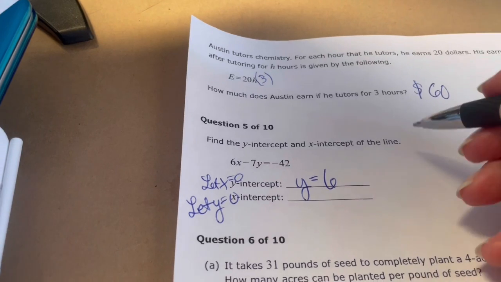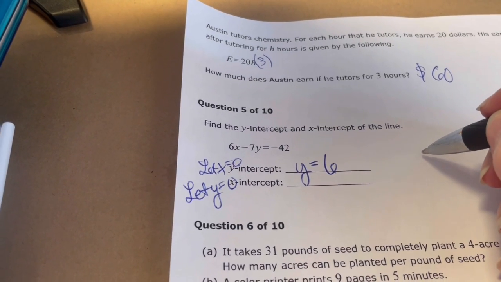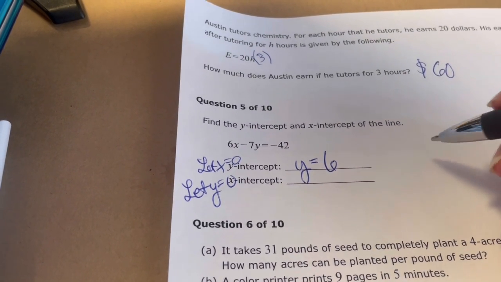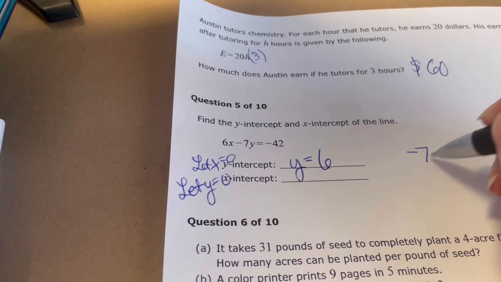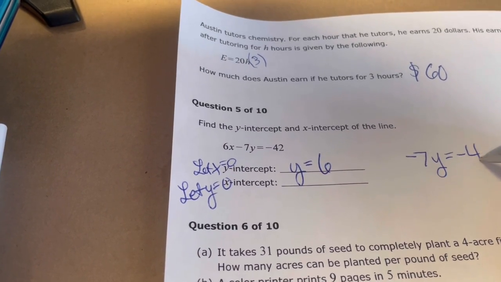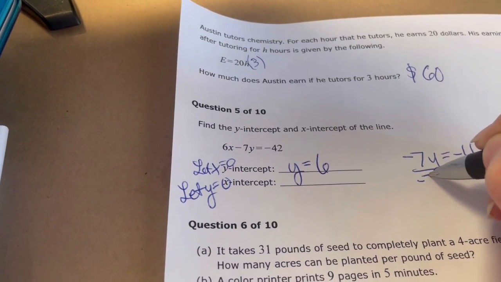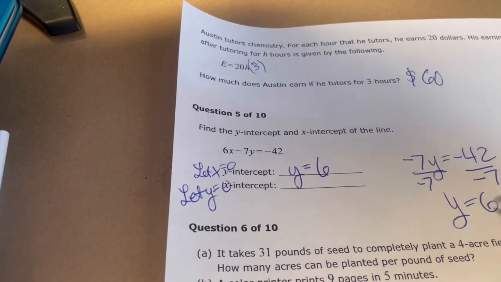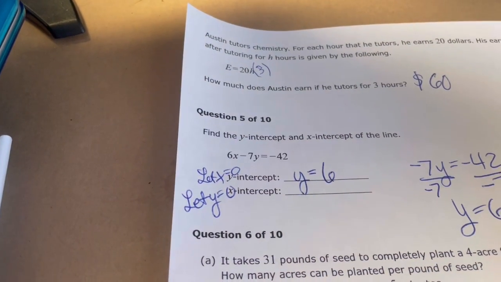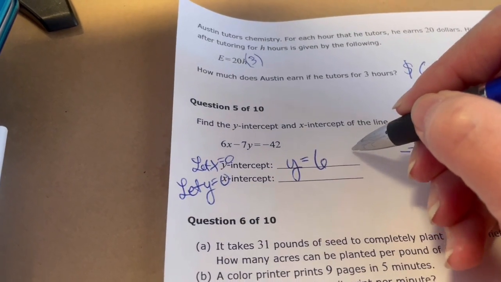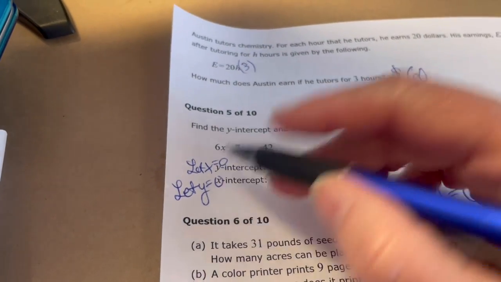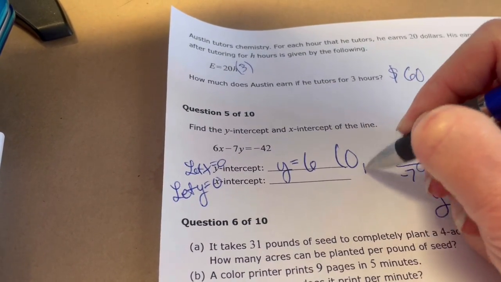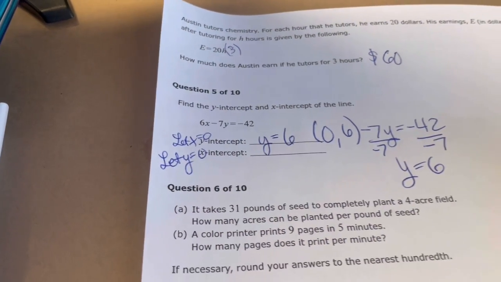So here's the work: we covered up the 6x because x was 0, we got negative 7y equals negative 42, and we divided by negative 7. Y equals 6 is the y-intercept. If we were going to write it as a point, remember that the x is 0, so we would have (0, 6). That's all there is to it.